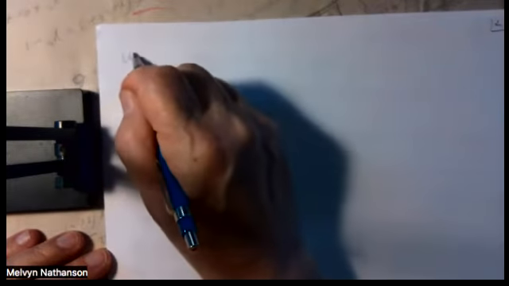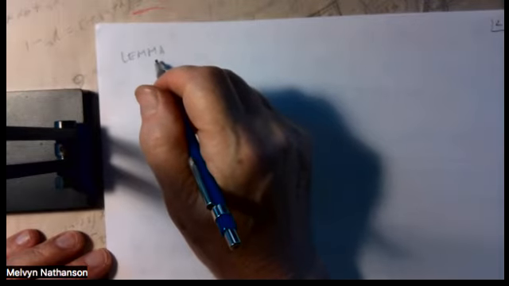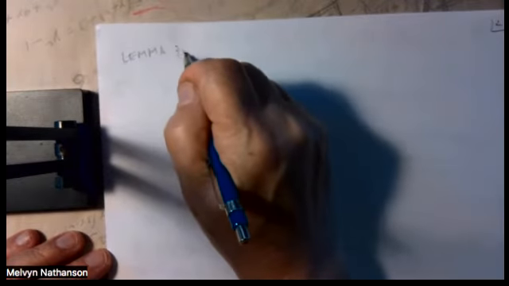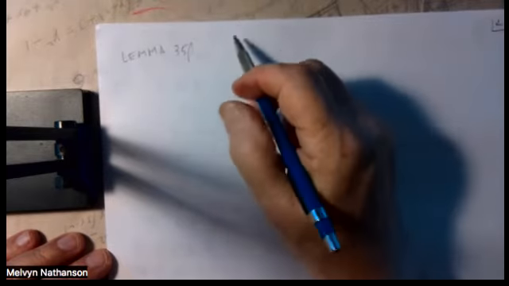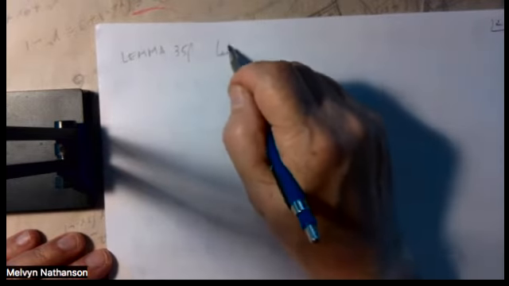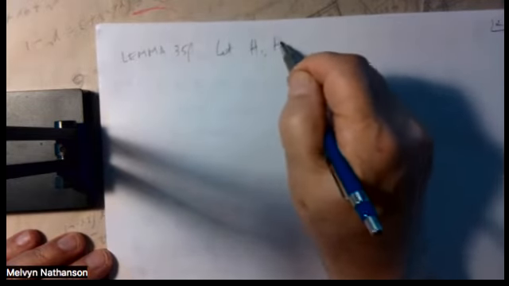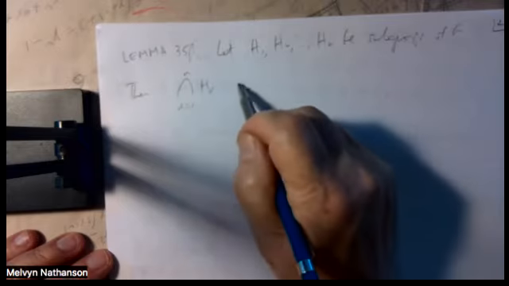Another lemma. This is, for example, 35 beta in the book. Suppose we have a finite set of subgroups of the same group G, then the intersection is a subgroup.